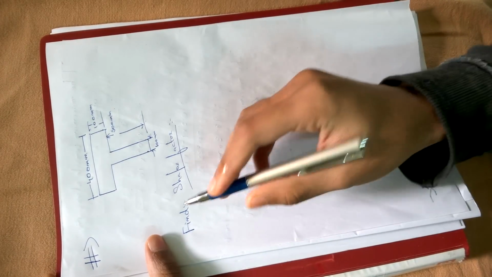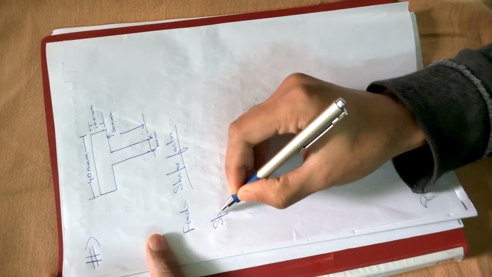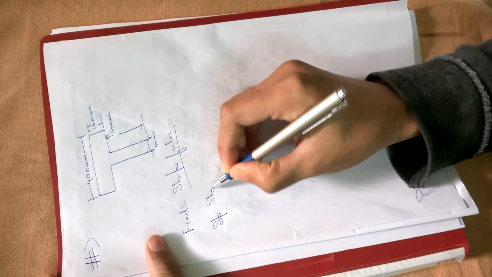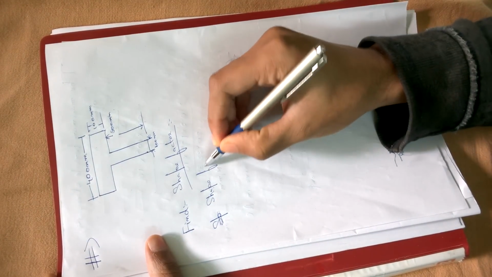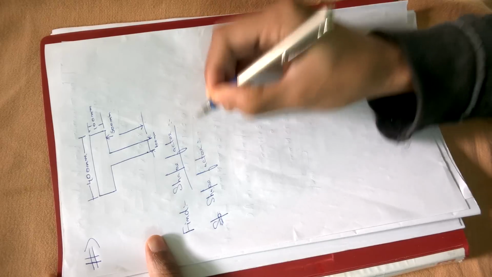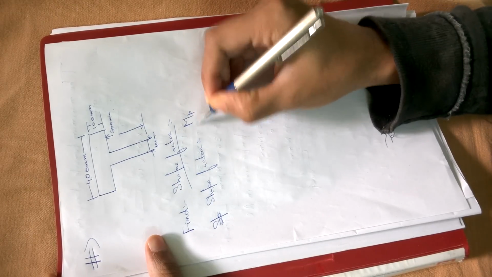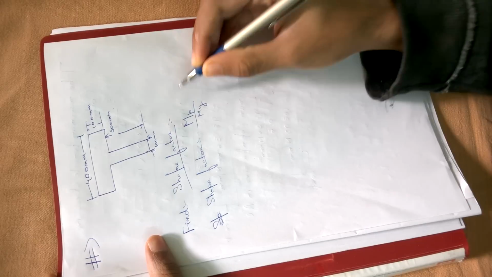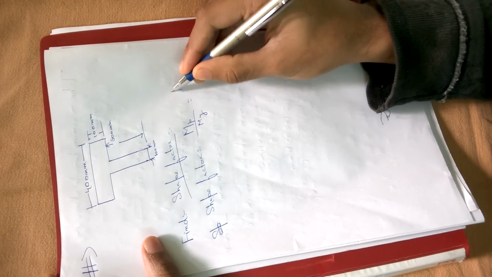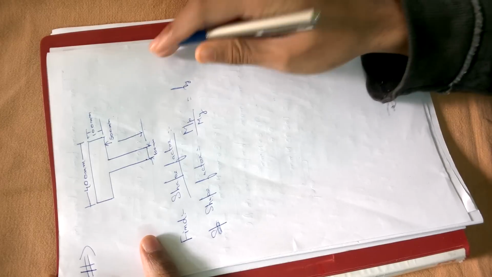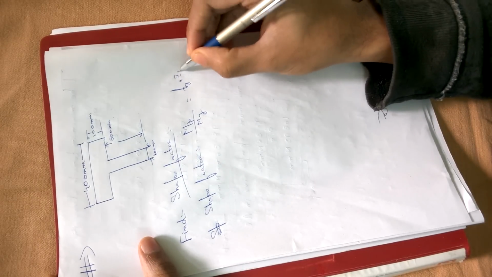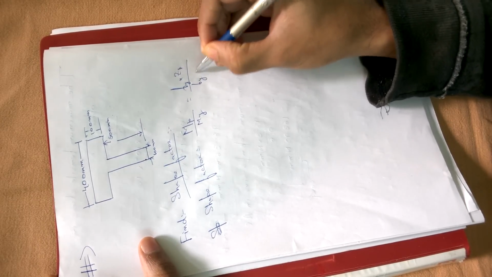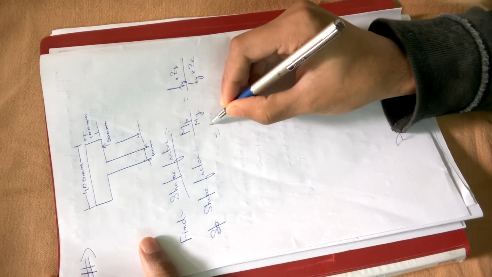Now the first thing, the shape factor is the ratio of the plastic moment to the yield moment, Mp by My. So it will be Fy into Zp by Fy into Ze. So it will be Zp by Ze.